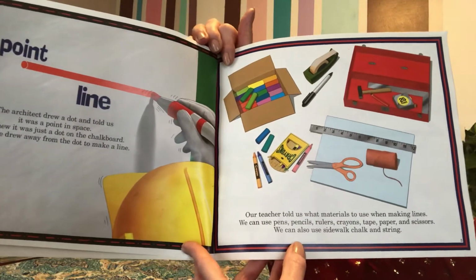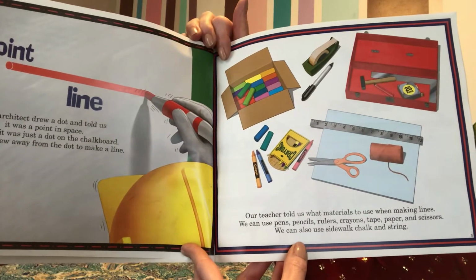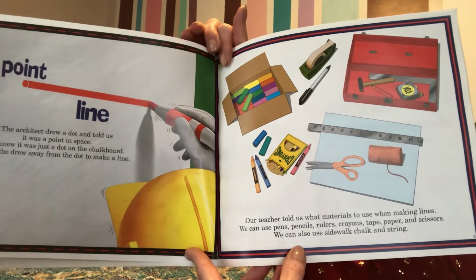Then she drew away from the dot to make a line. Our teacher told us what materials to use when making lines. We can use pens, pencils, rulers, crayons, tape, paper, and scissors. We can also use sidewalk chalk and string.